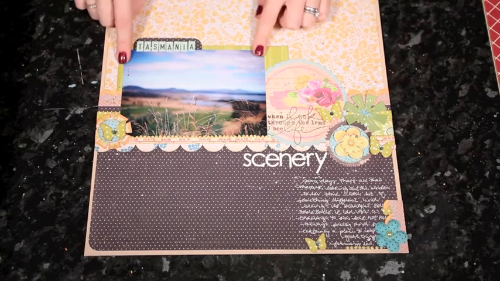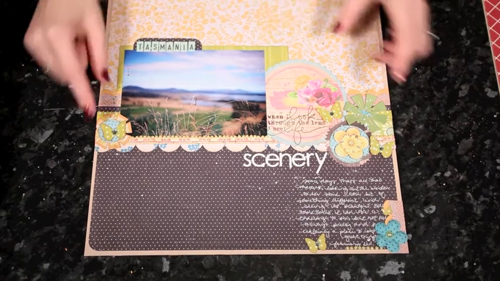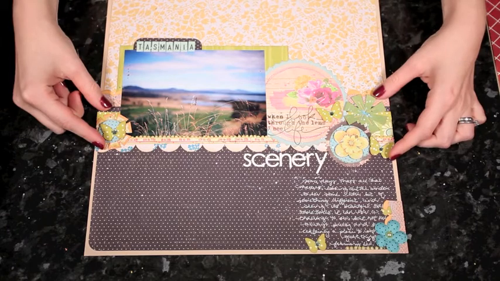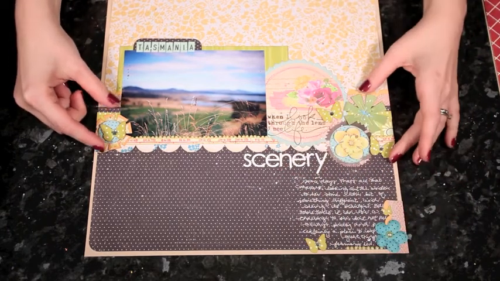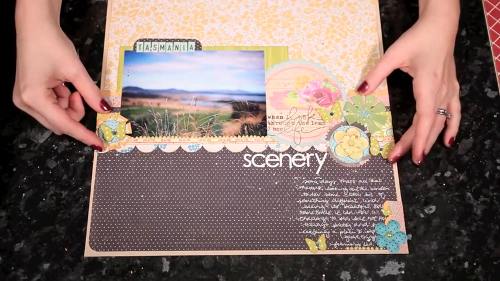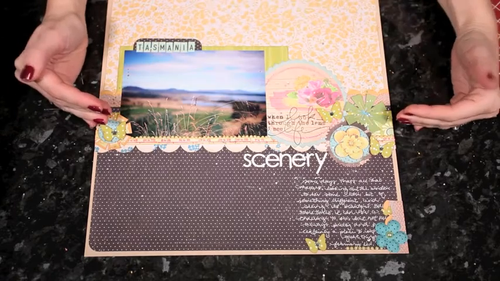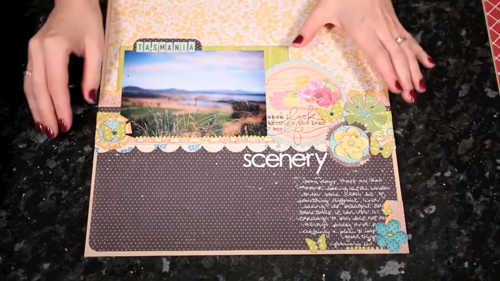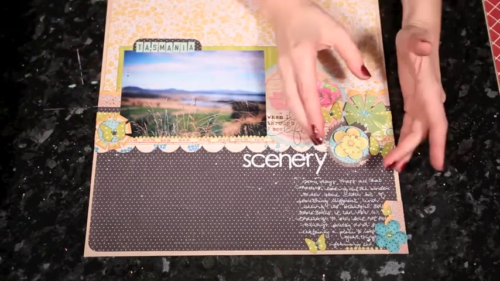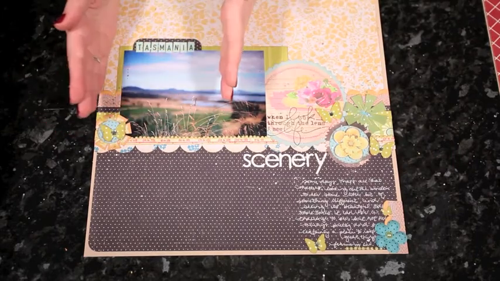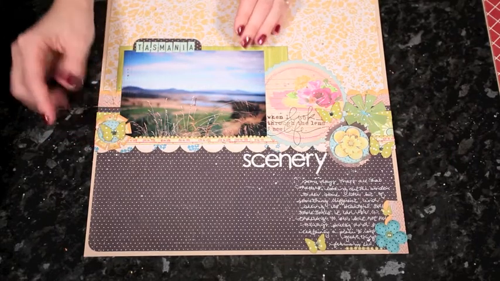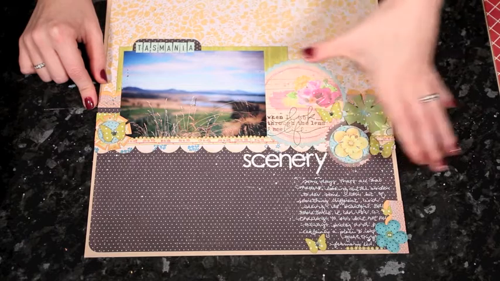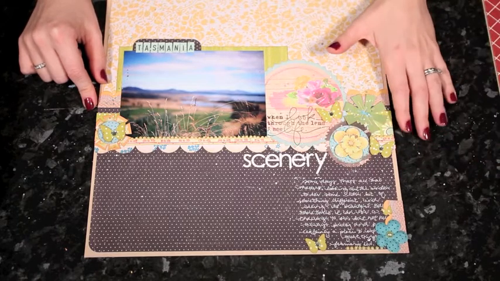Starting with this one, which is just a single photo layout, there's really two groups of embellishment here. There is a tiny little bit here, but I would say there are two groups of embellishment, and they run in a straight line and they're either side of the photo. And the trick here is that one group is bigger than the other. So the photo's over to the side, there's only room for a small group of embellishment on one side, but then there's more room for a larger group on the other side.